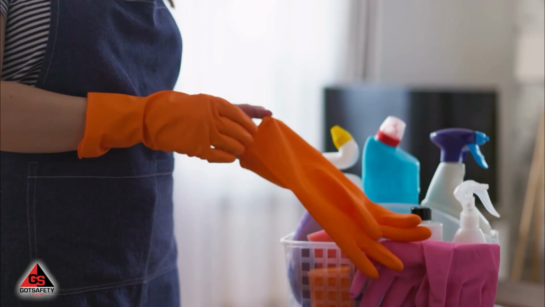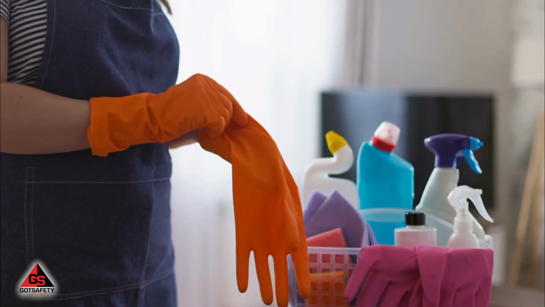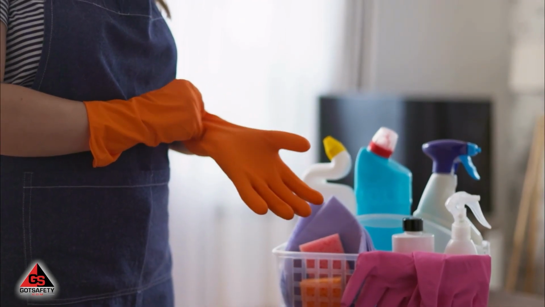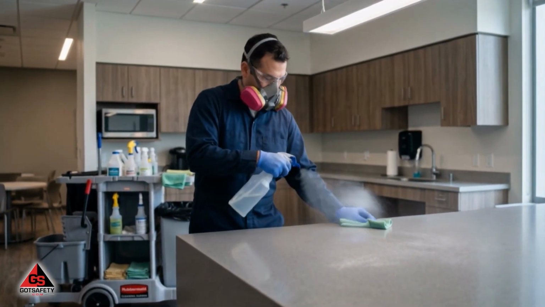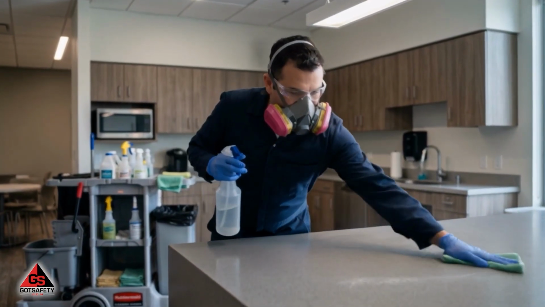Chemical-resistant gloves help prevent irritation or burns on your hands, and protective aprons or other clothing can keep the product off your body. Since some disinfectants give off fumes or can become airborne, a respirator may be needed depending on the product and the environment.